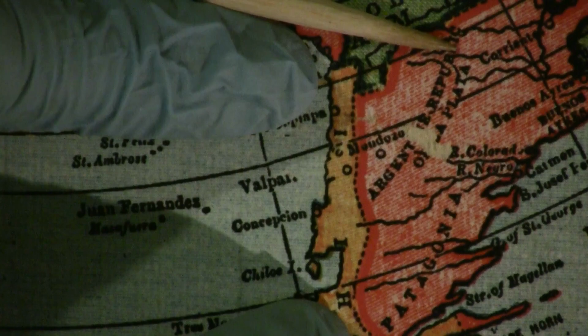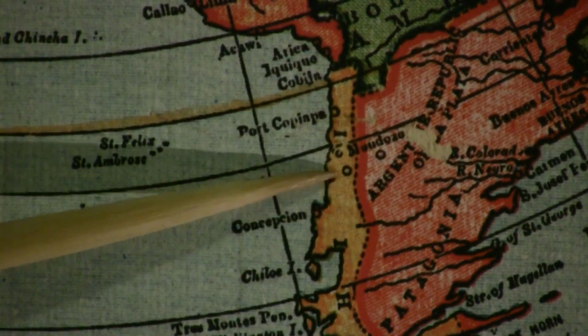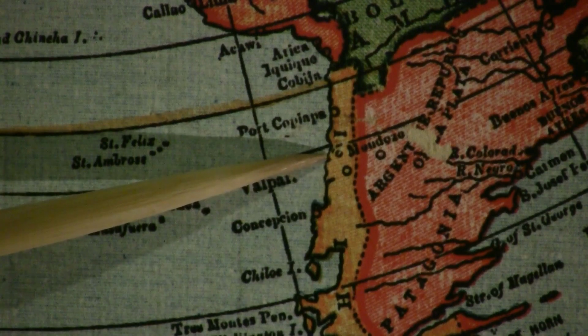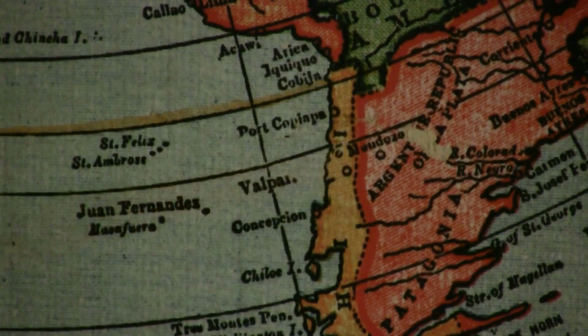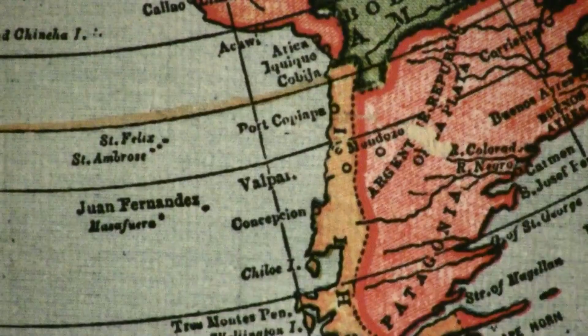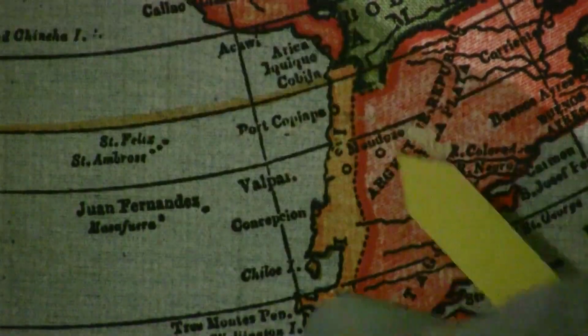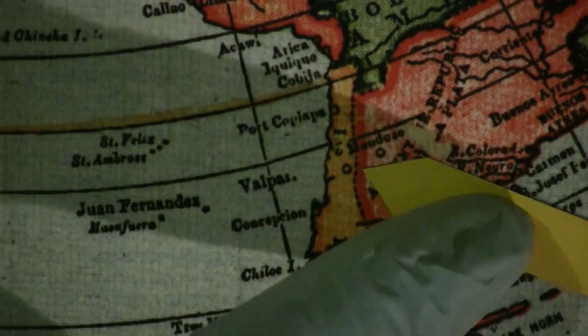So we have to measure the distance in degrees from Santiago to the 30 latitude line. Let me put a marker. So there it is, to pinpoint Santiago.